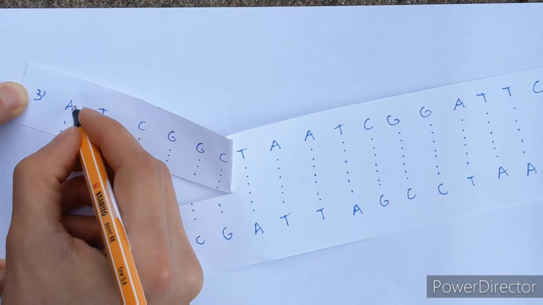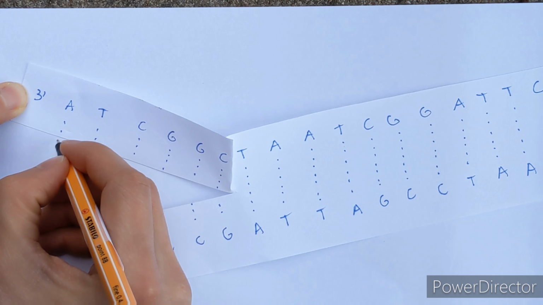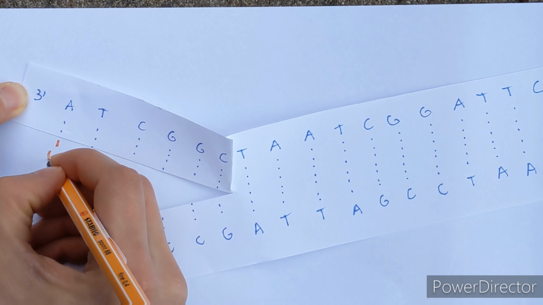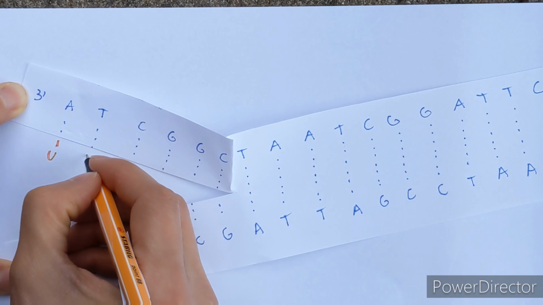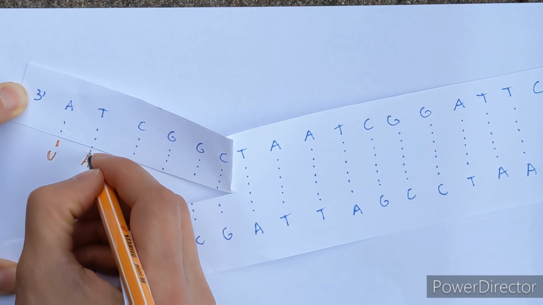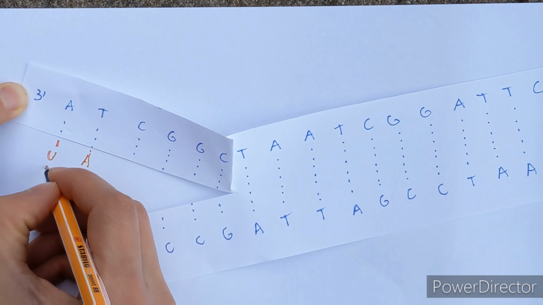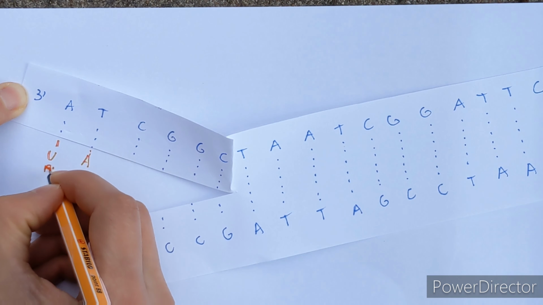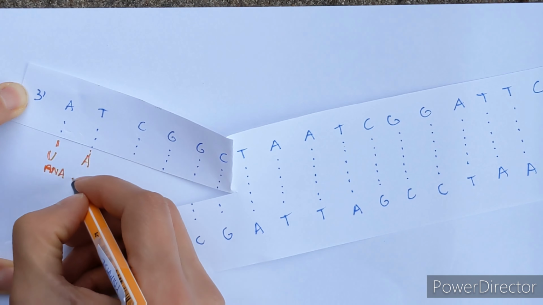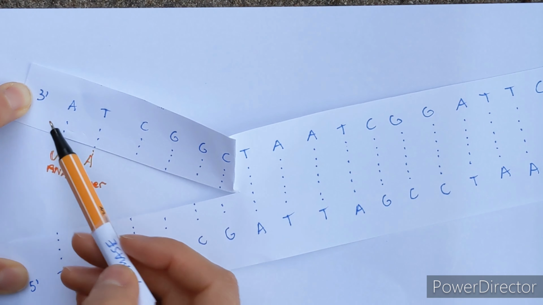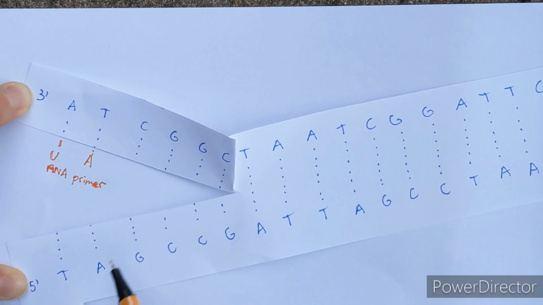Something like this. He sees an A on the DNA template strand, he's going to add in a U because it's RNA. He sees a T on the DNA template strand, he'll add in an A, and it'll be just enough nucleotides for our next enzyme to get to work. The same thing will happen on this second template strand here.